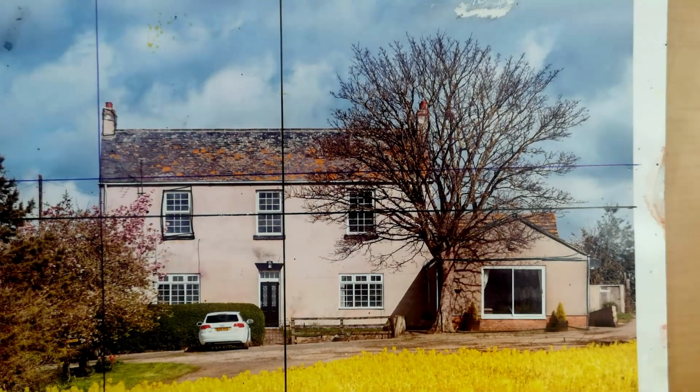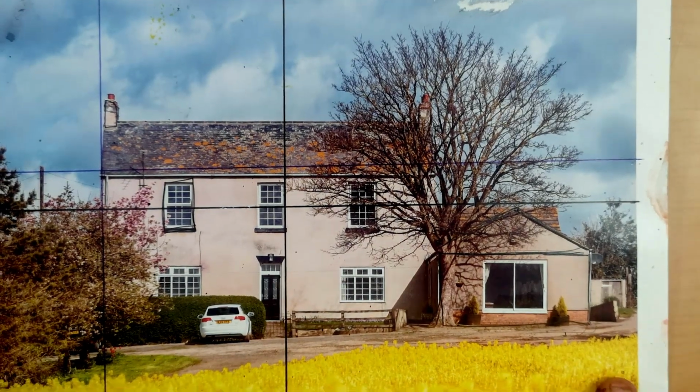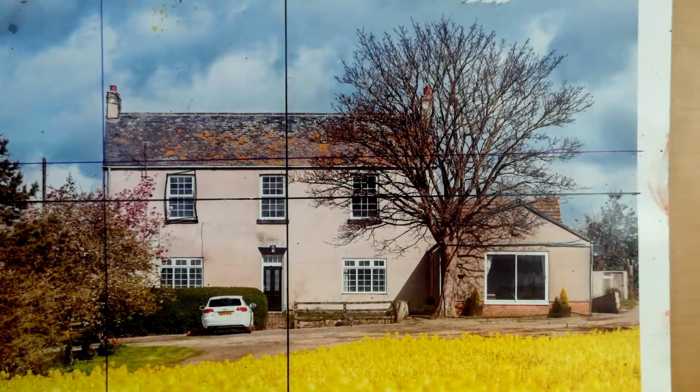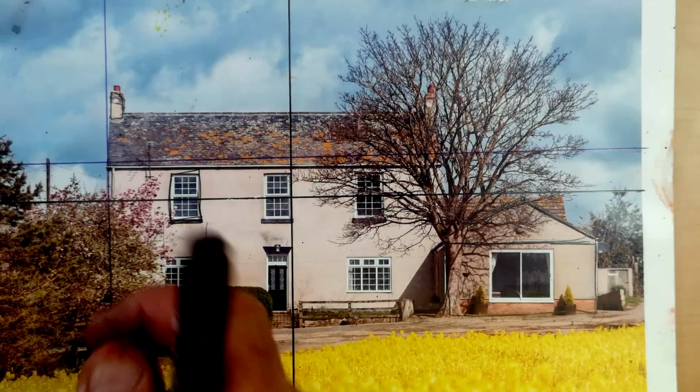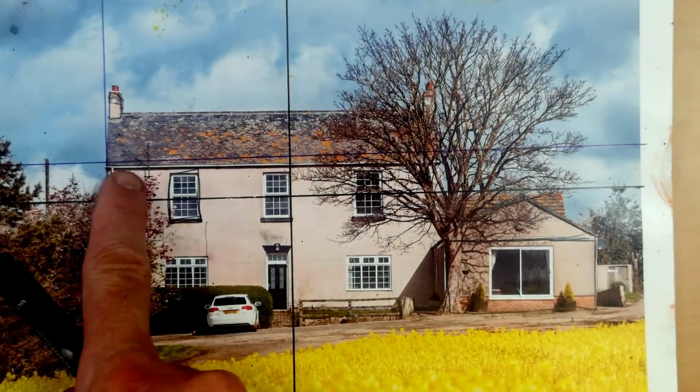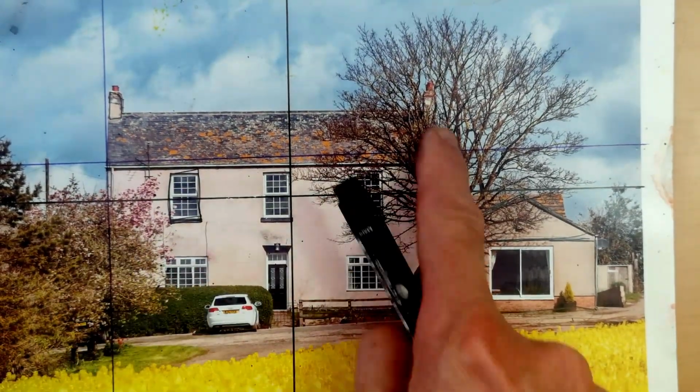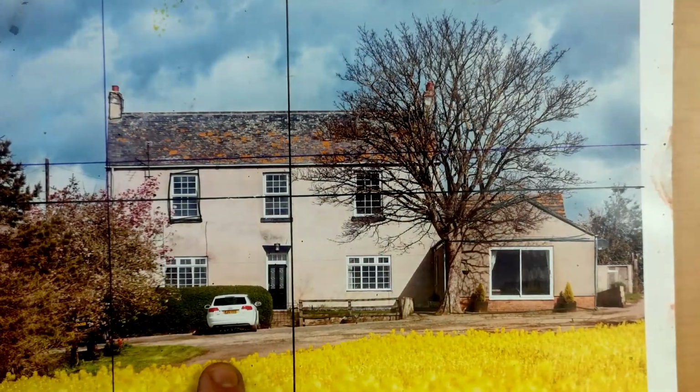Now, the second thing we've got to think about when we draw architecture is the size. What I mean about the size is the measurements. We have to get measurements. If we draw this, we have to get this in proportion. Otherwise, it's not going to look right.